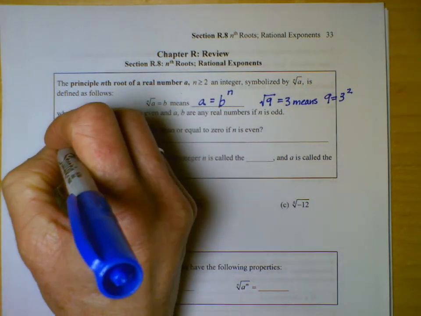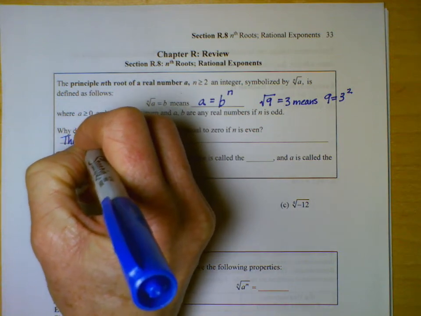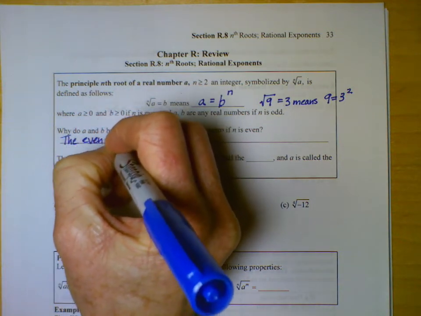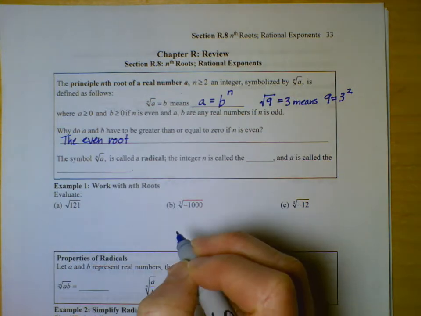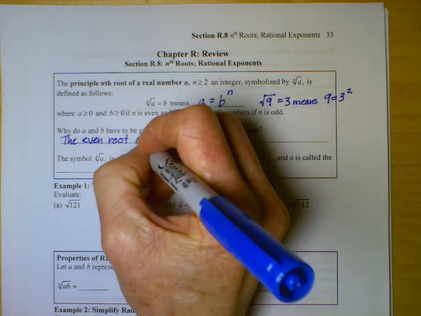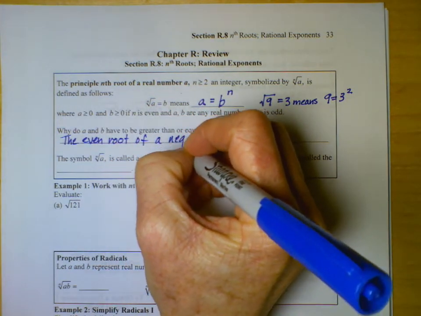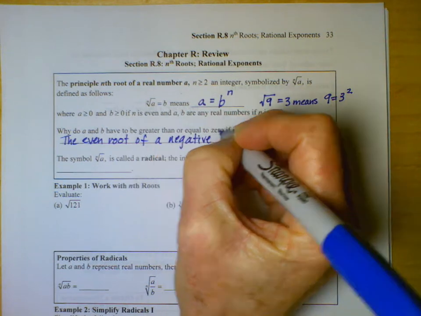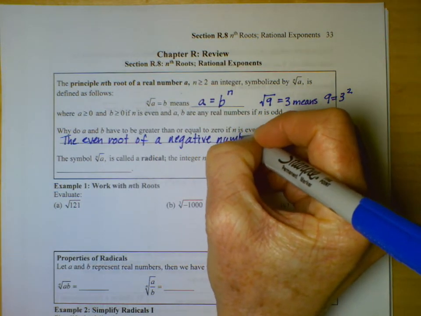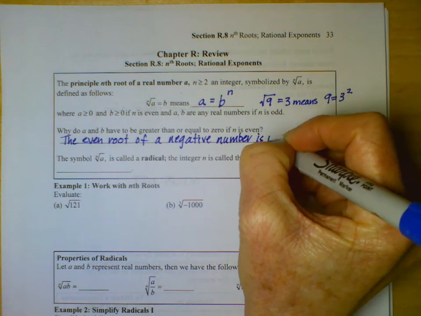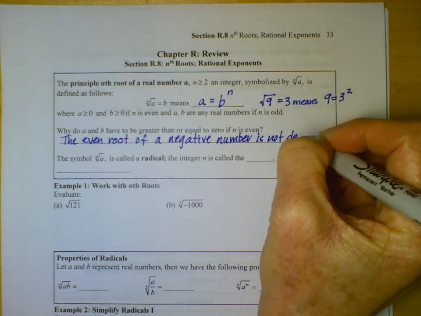And that's because the even root of a negative number is not defined.